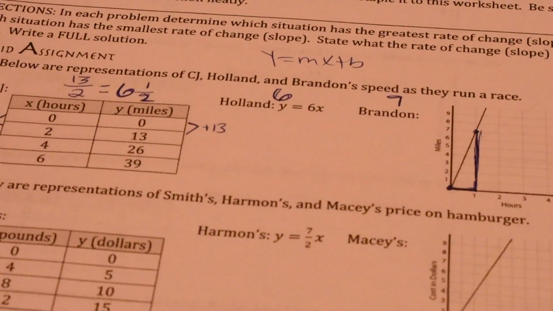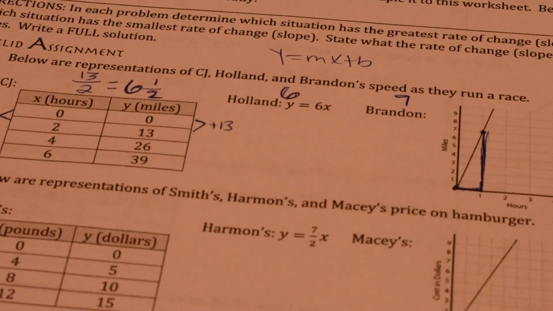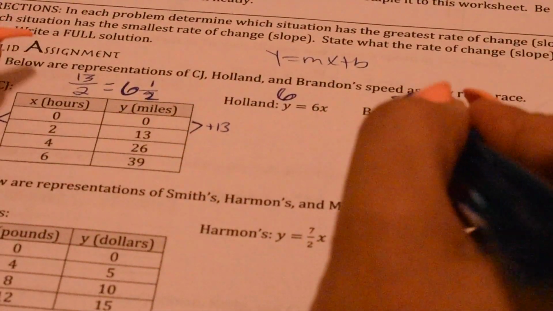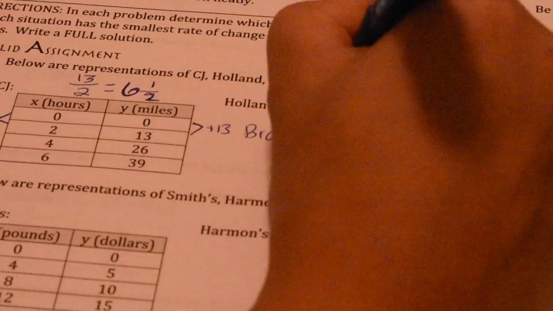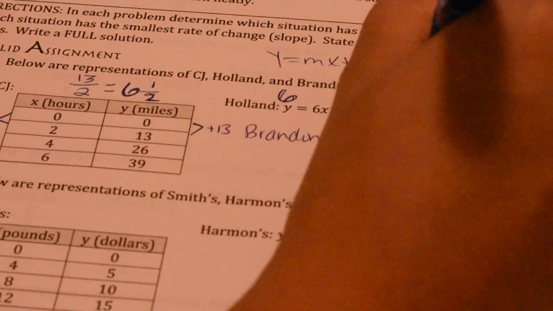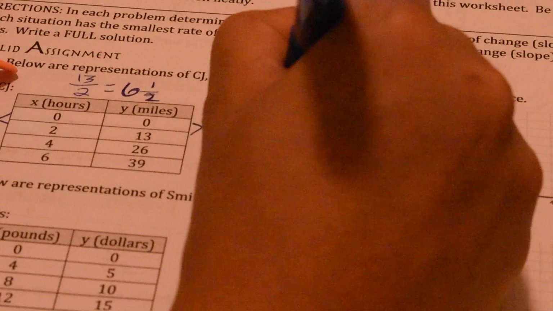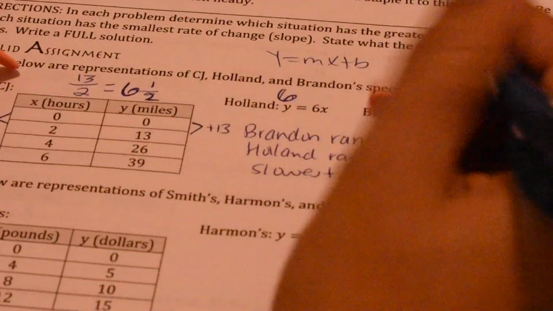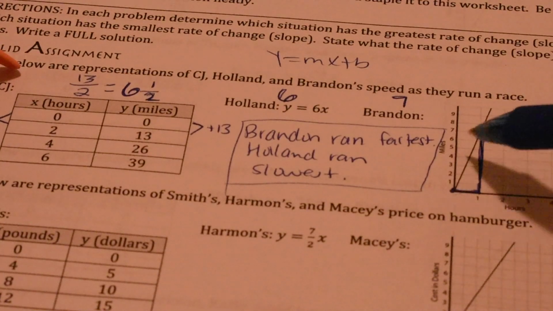All right. If you don't get that, don't worry about it. You have a calculator. You can just type in 13 over 2, and it should give you 6 and 1/2 or 6.5. So we know this is the biggest slope. So Brandon ran the fastest. And Holland ran slowest. That's how we interpret it, because this is speed as they run a race. And so we can see Brandon is going 7 miles per hour versus Holland 6 miles per hour.